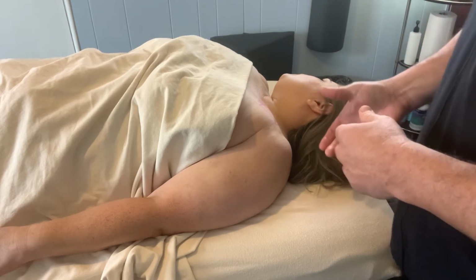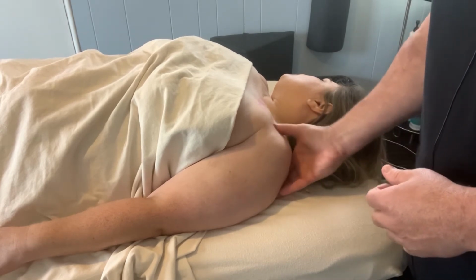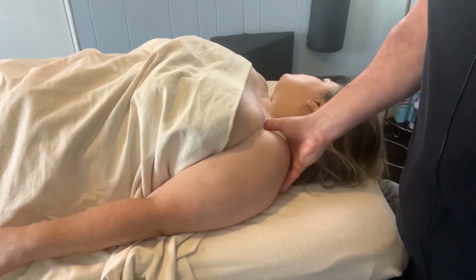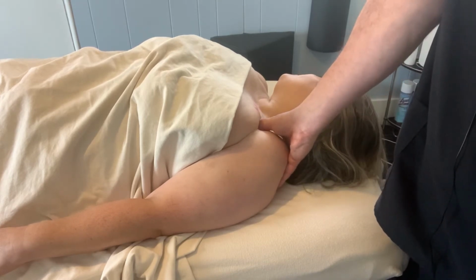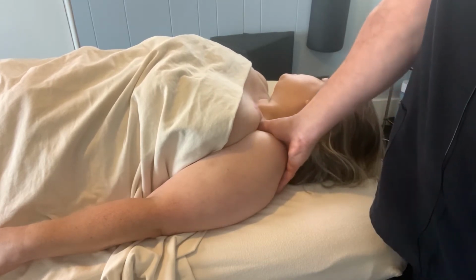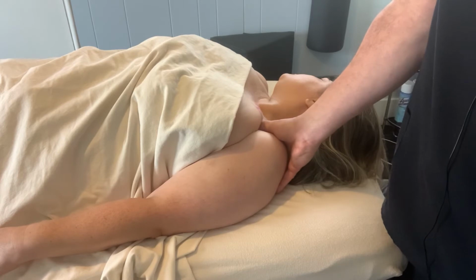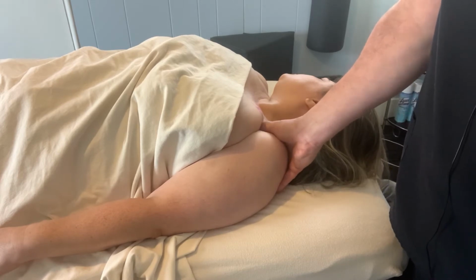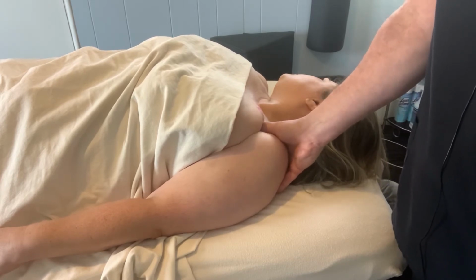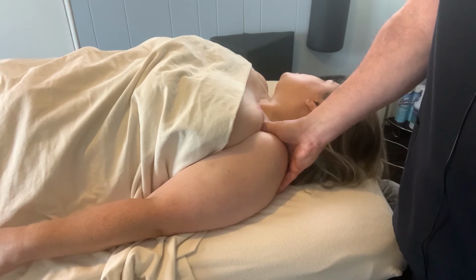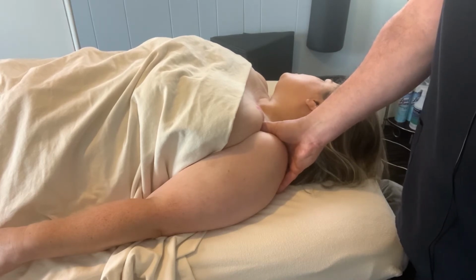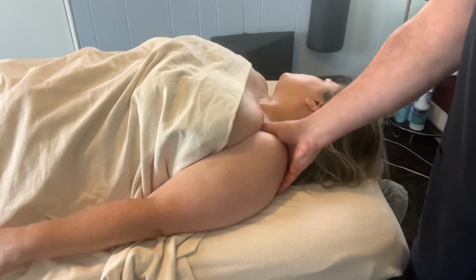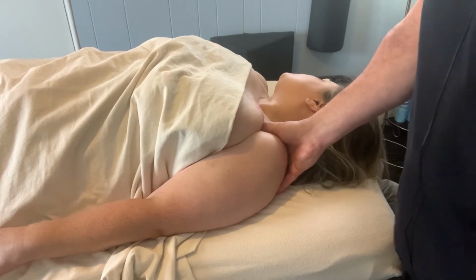And the way I like to do that is I put my thumb right in that area and I just drive my thumb in. Just like that, I drive my thumb in. And you will feel, if it feels like guitar strings in there and it's super tight, there's no flexibility in it, you know you've got a super tight pectoralis minor.